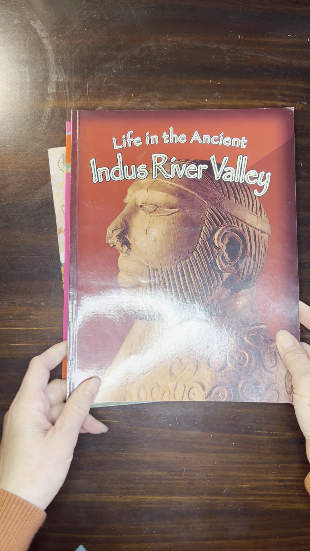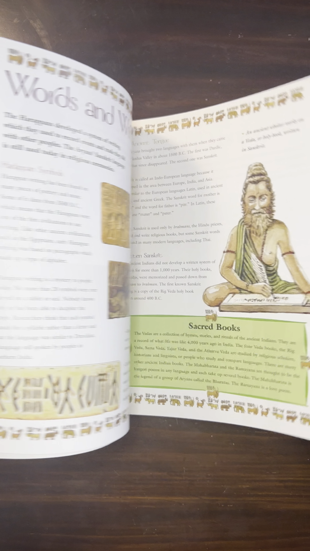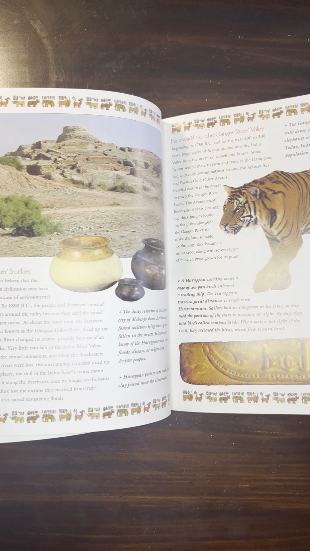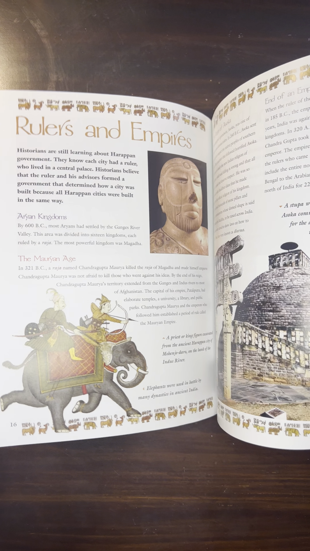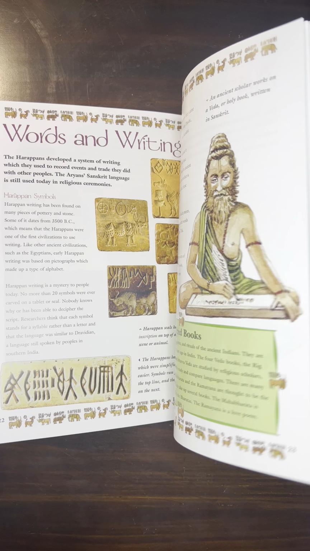Life in the Ancient Indus River Valley. This one is another book that's going to go over just the general history and geography and culture of the area, especially the ancient history as well. And this was an addition that we had with our unit.